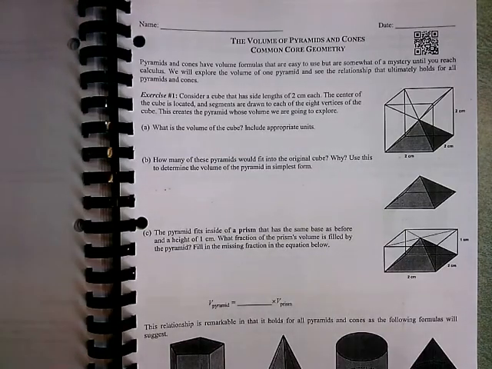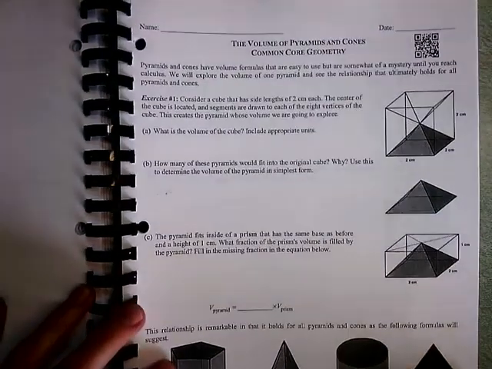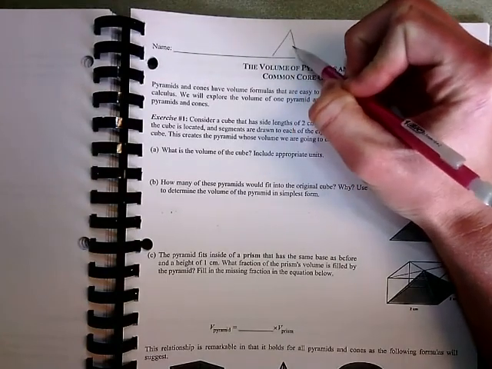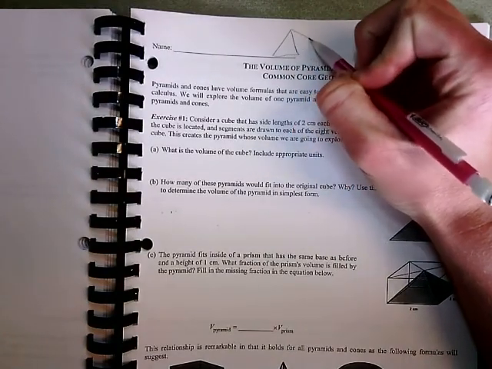All right, so in this lesson, we're going to talk about the volume of a pyramid and a cone. So first of all, let's talk about what a pyramid is. A pyramid is a prism that has triangular faces.